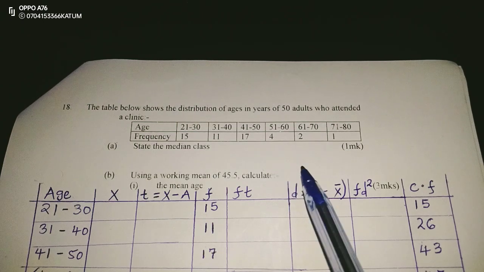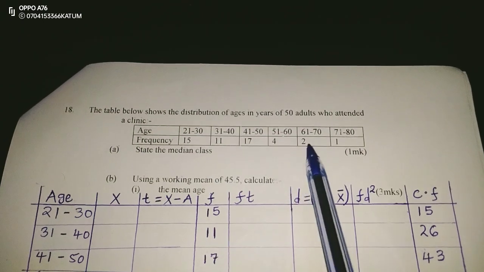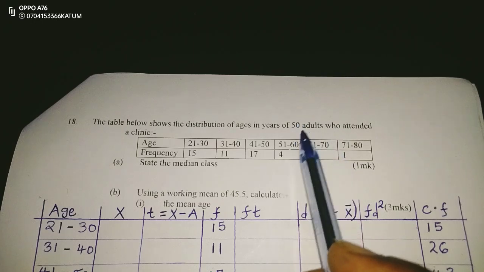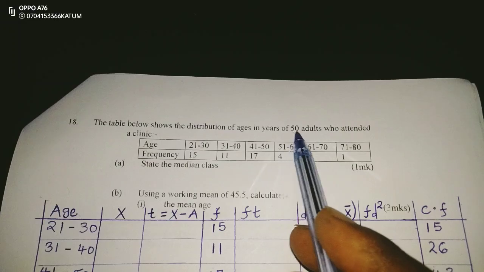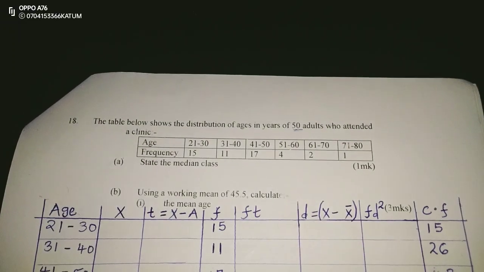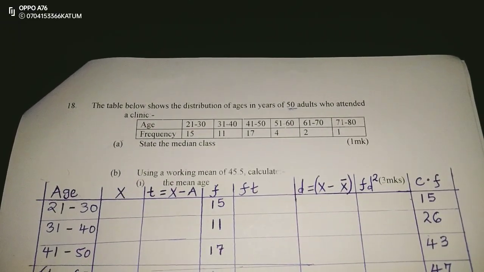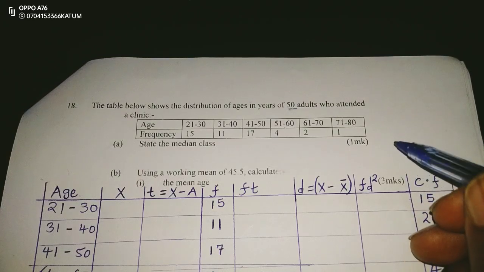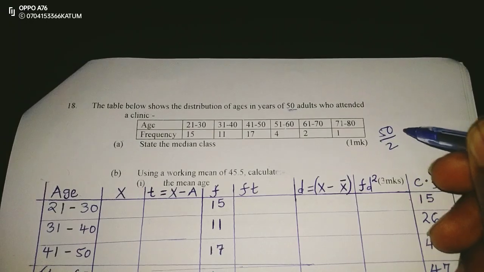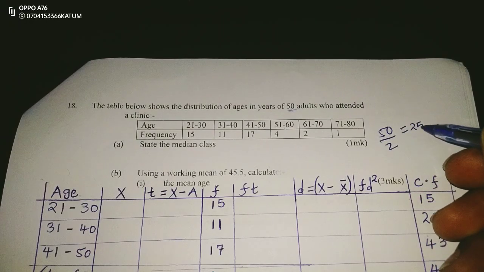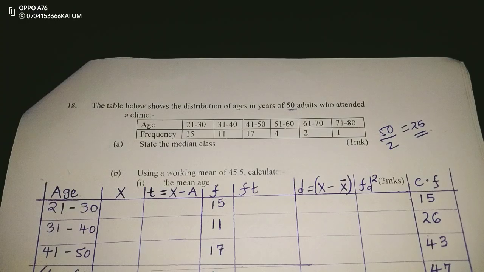For us to identify the median class, we should understand that the total population of the people here is 50 adults. Therefore, the median is where the middle adult is lying. So when we take 50 and divide by 2, we get 25. Therefore, we're going to identify the class which accommodates the 25th adult.